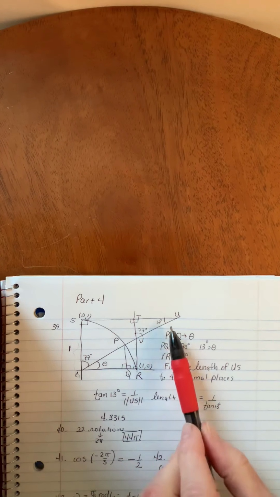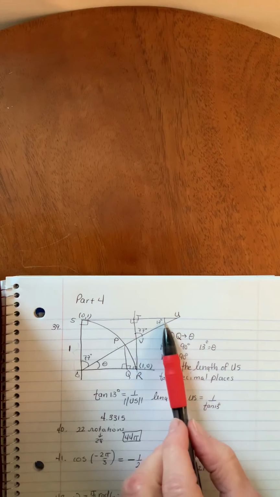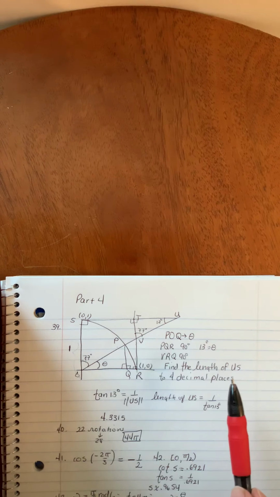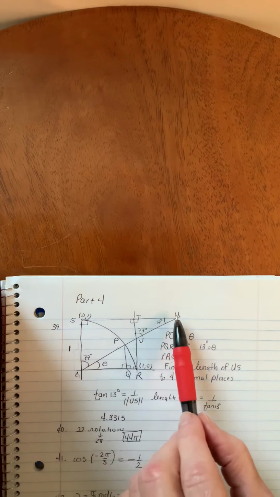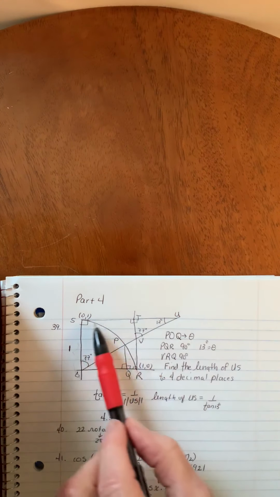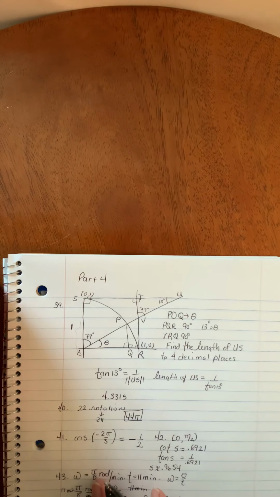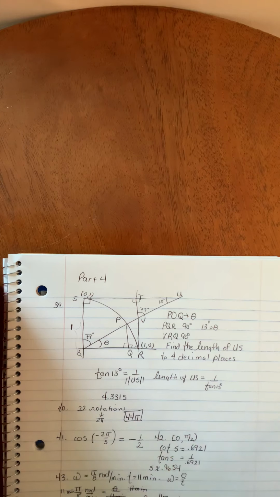Okay, so now if I look at this big triangle right here, then I've got the opposite is 1 because it goes from 0 to this point, 0, 1. So that's 1 unit long. And the value US is the length of the adjacent. So the tangent of 13 is 1 over the magnitude, or the length, of the line US.